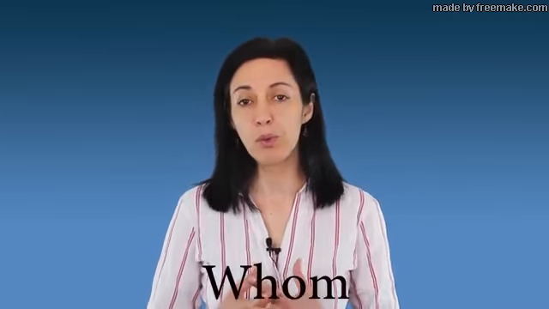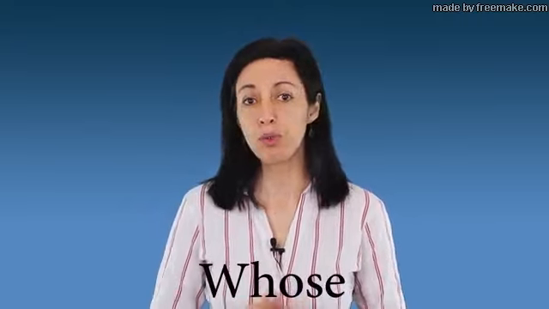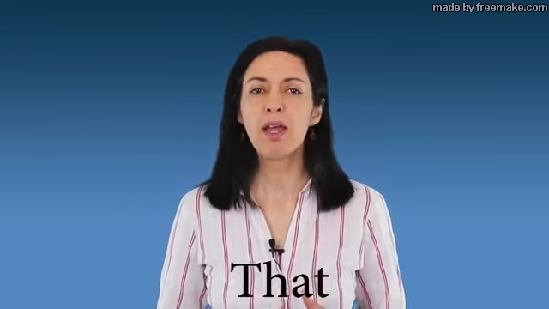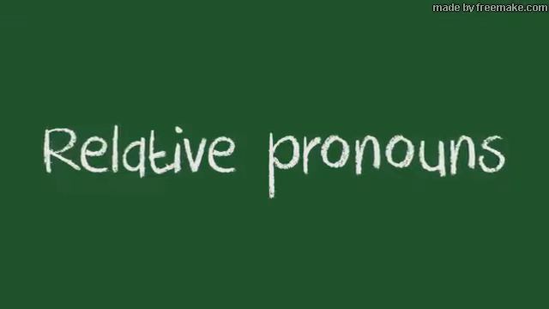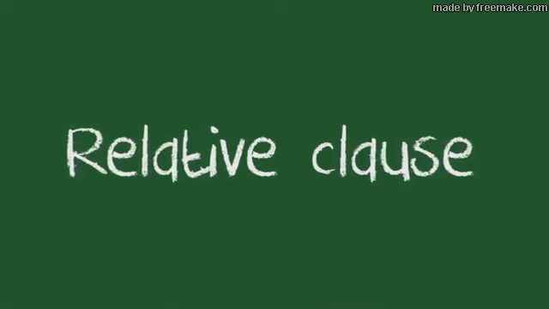Today we're going to review the use of words like whom, who, whose, which and that when they're used as relative pronouns. A relative pronoun is used after a noun to make it clear which person or thing we're talking about. The information that follows the pronoun is contained in what we call a relative clause.